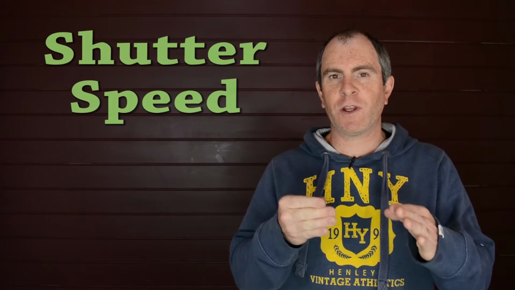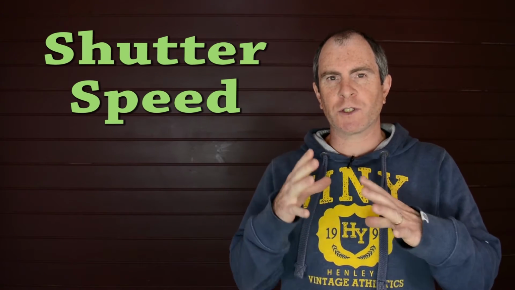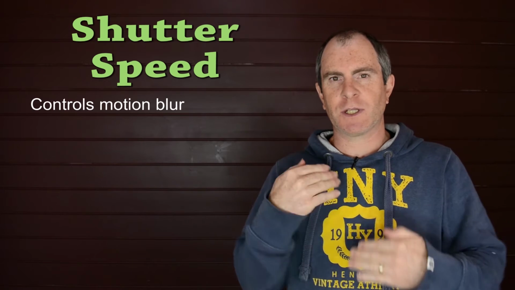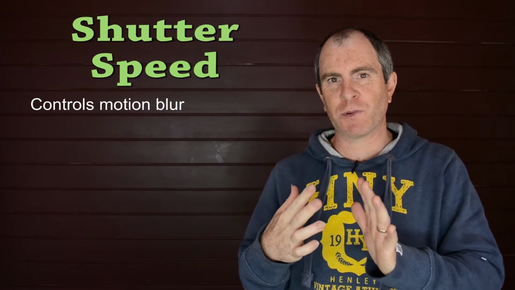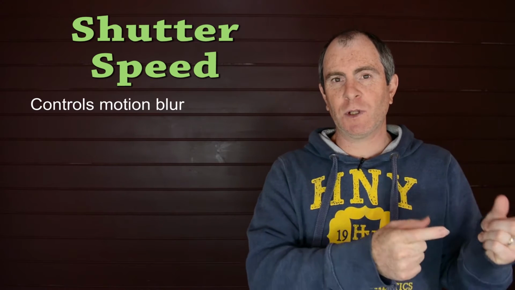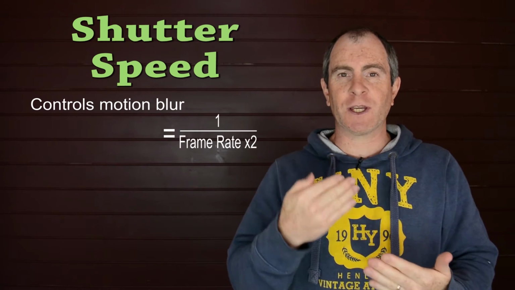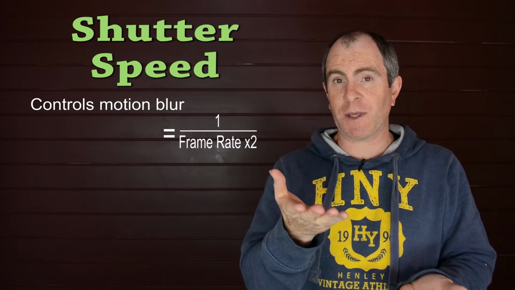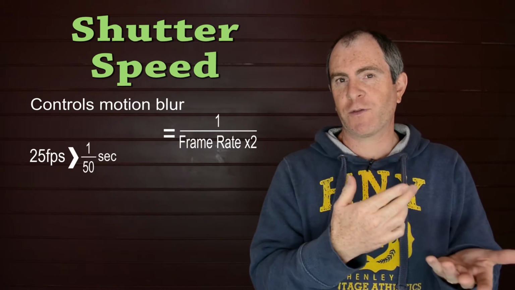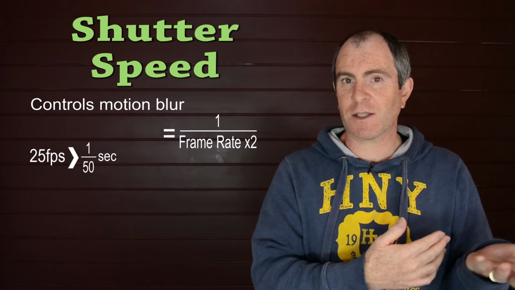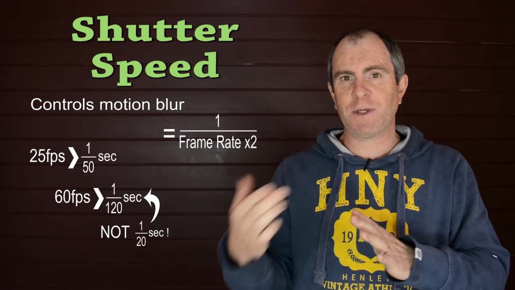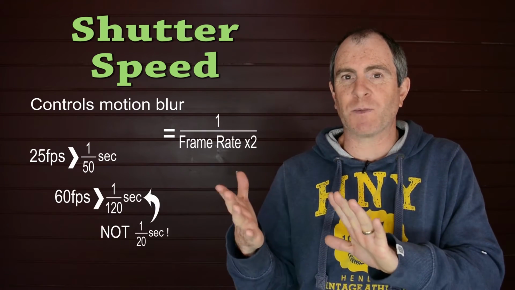Now, when you're filming video with your DSLR, what your shutter speed does is it controls motion blur of your video. So to get a nice cinematic kind of motion blur to your footage, what you need to do is set your shutter speed to double your frame rate. So if you're filming at 25 frames a second, like I am here, set your shutter speed to 1/50th of a second. If you're filming at 60 frames a second, set your shutter speed to 1/120th of a second. So it needs to be double or as close to as you possibly can.